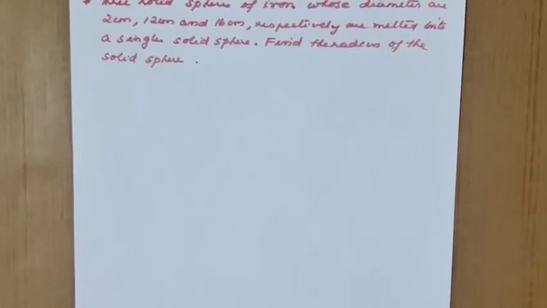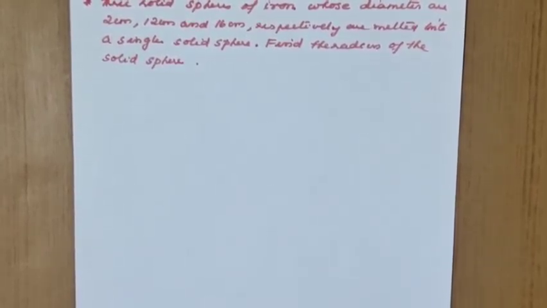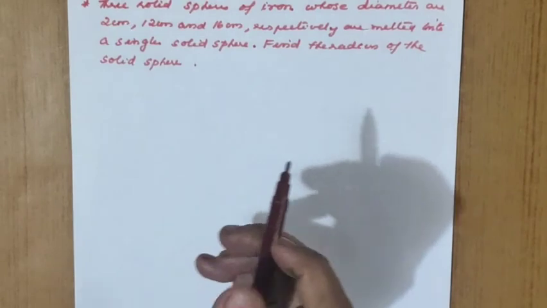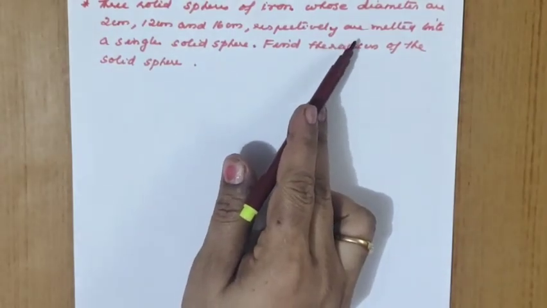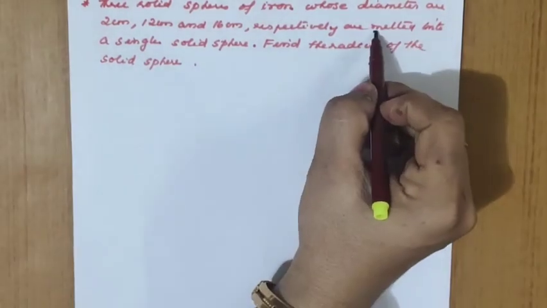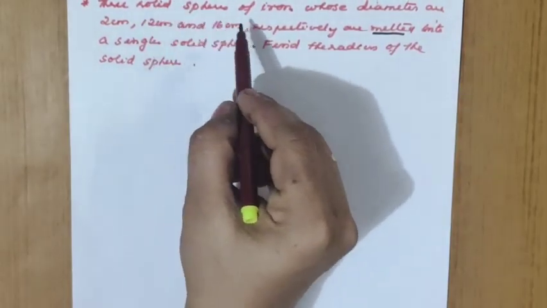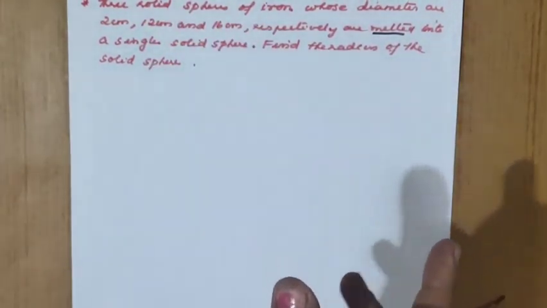3 solid spheres of iron whose diameters are 2 cm, 12 cm and 16 cm respectively are melted into a single solid sphere. Find the radius of the solid sphere. So what is the change here? It is a change of shape only. Melted case is there. So volume of the 3 solid spheres is equal to volume of the new bigger one.